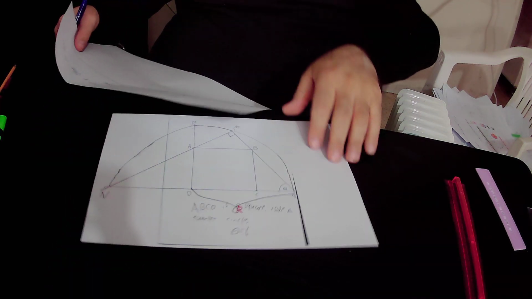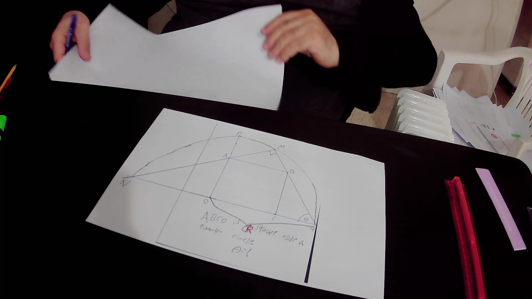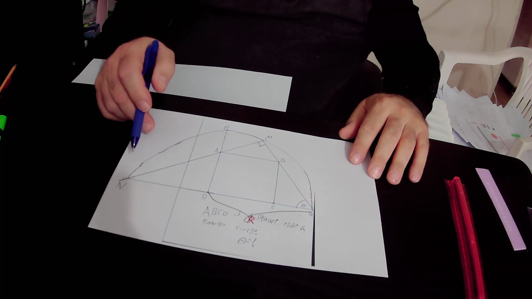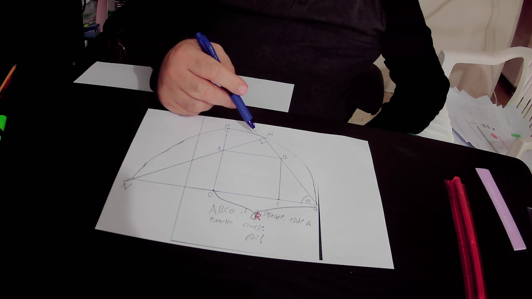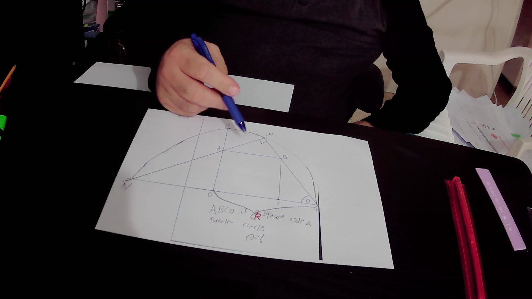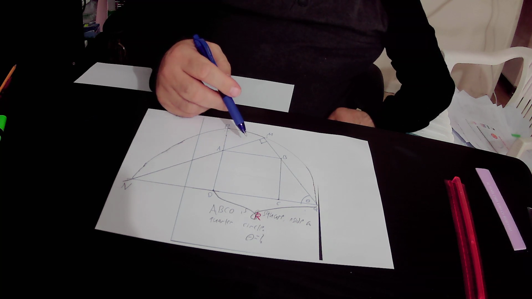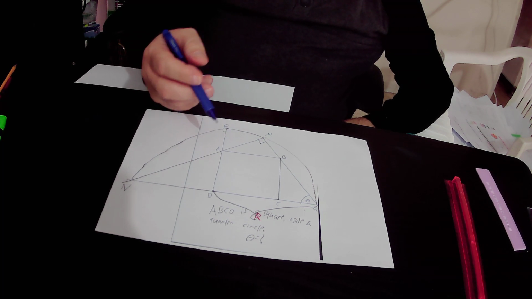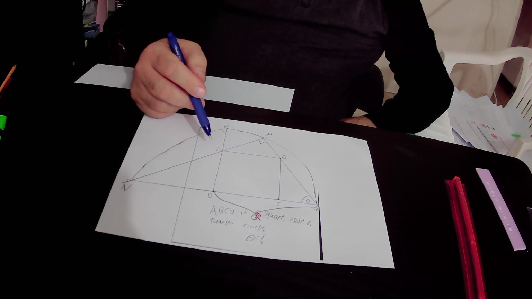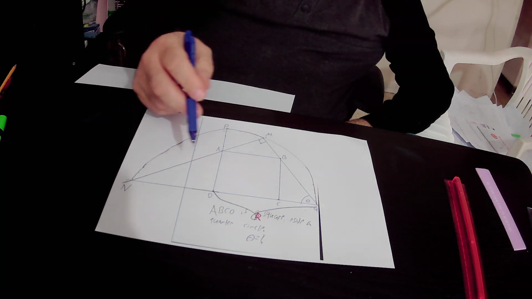So in our drawing, we have the peripheral angle NMQ that is equal to 90 degrees, and according to rule number 1, it must rest on the diameter. And we know that the peripheral angle NMQ rests on MQ.